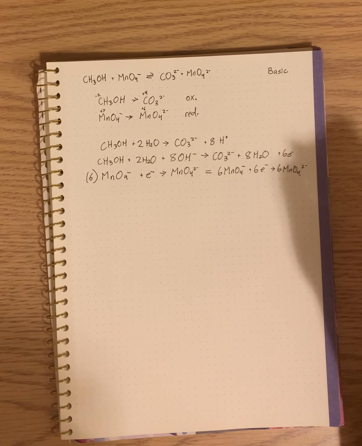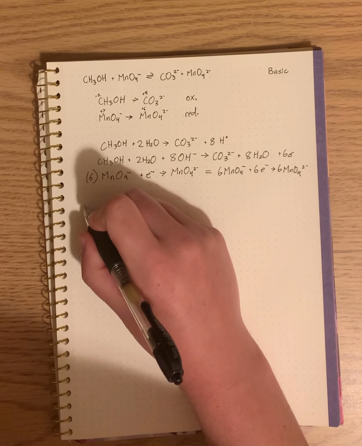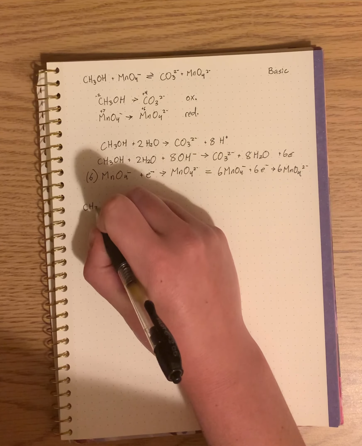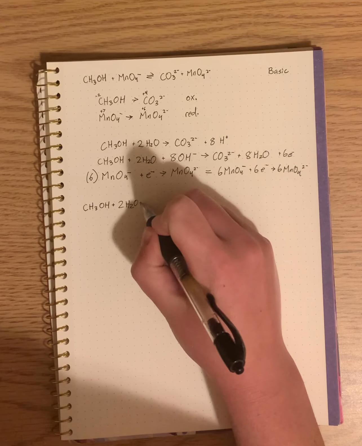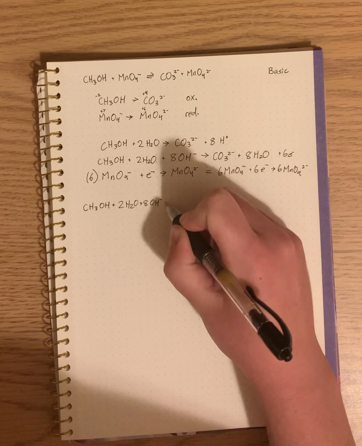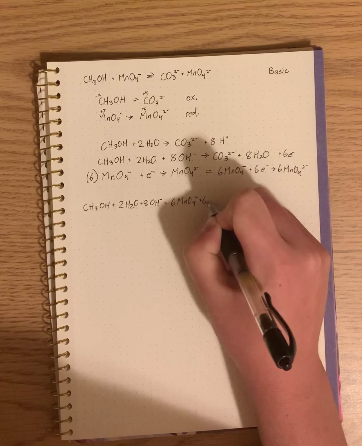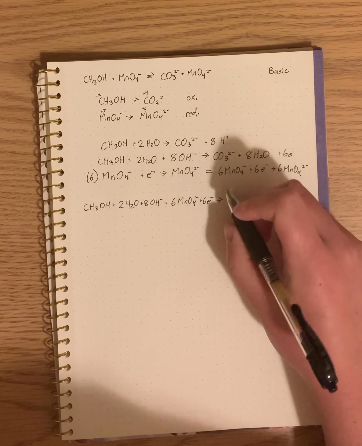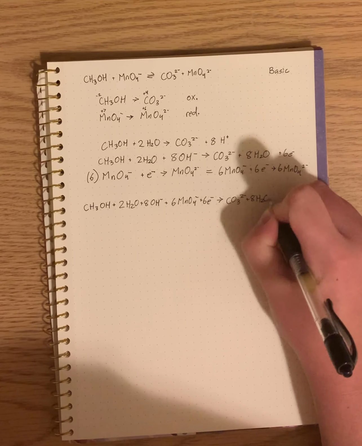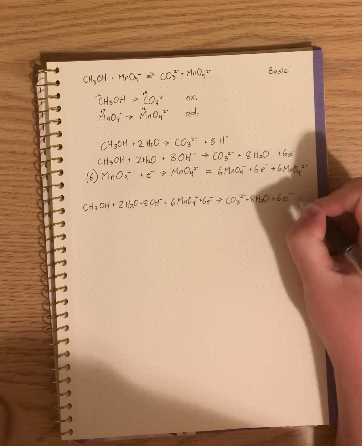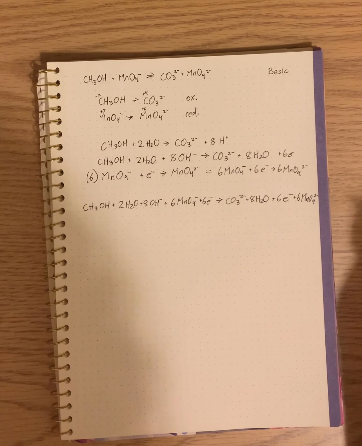I love it. Now we are going to combine our half reactions together, and we are going to get a very, very long reaction, which is the nature of these types of problems. CH3OH plus 2 H2O plus 8 hydroxide ions plus 6 MnO4 minus plus 6 electrons goes to CO3 2 minus plus 8 waters plus 6 electrons plus 6 MnO4 2 minus. I told you it was going to be a long one.